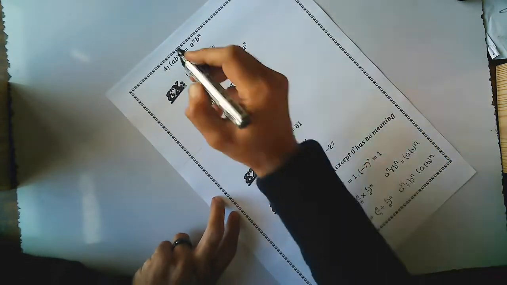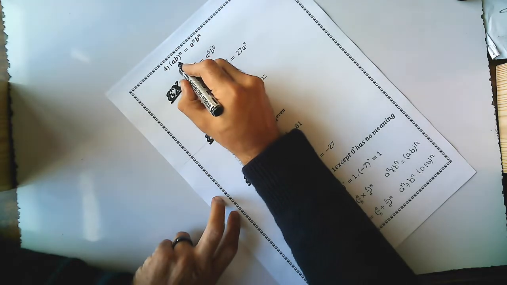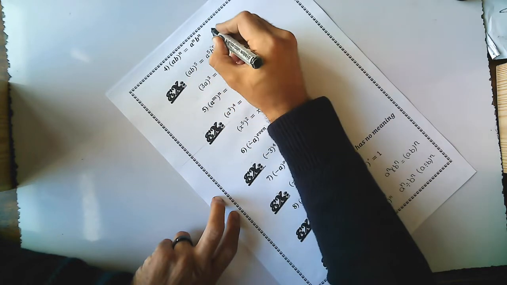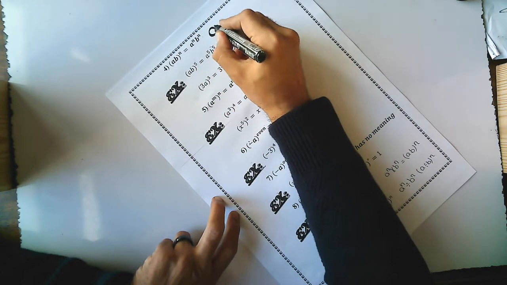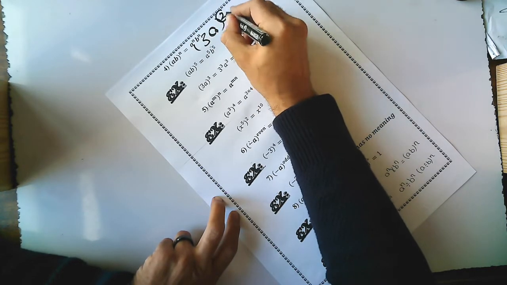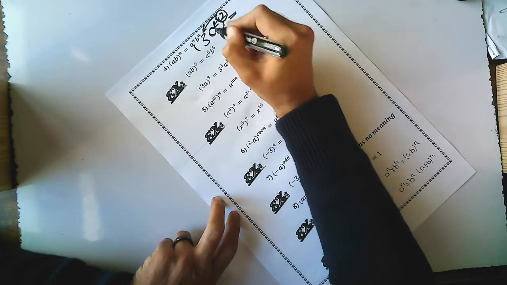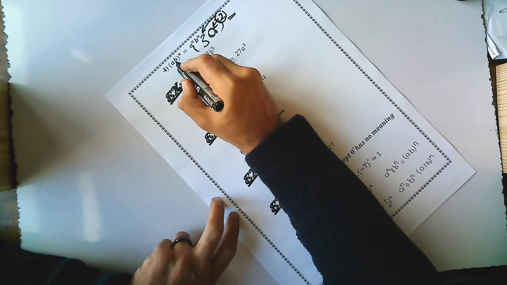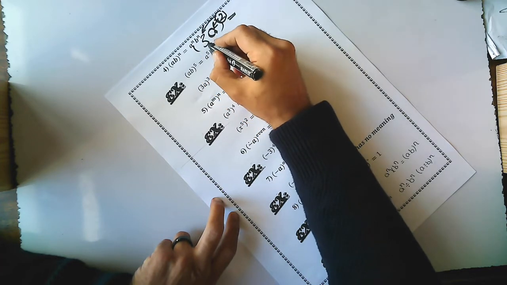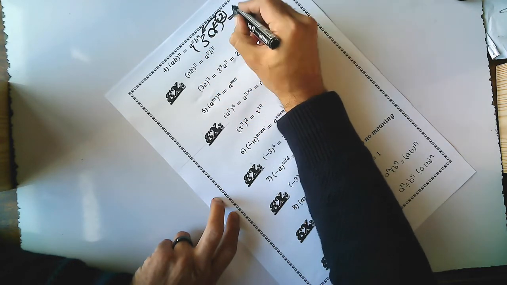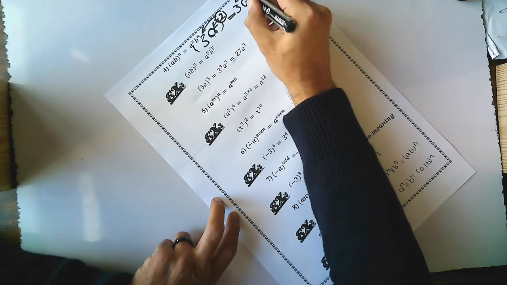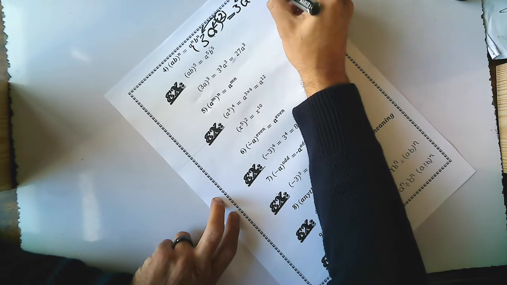The next rule, if two numbers multiply, all to the power n: a times b, all to the power n. As an example, 3a, all to the power 2. It means we will distribute the 2 on the two numbers. a times b, all to the power n, means a to the power n times b to the power n. So we will distribute the 2 on 3, so 3 to the power 2, and distribute the 2 on a, so it will be a to the power 2, which equals 9a to the power 2.